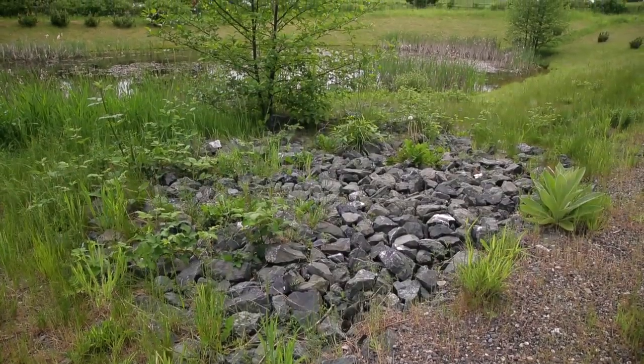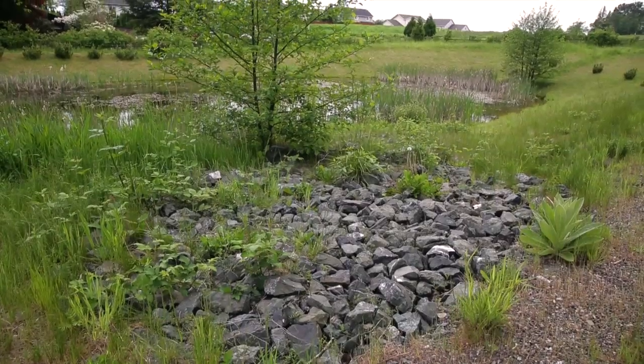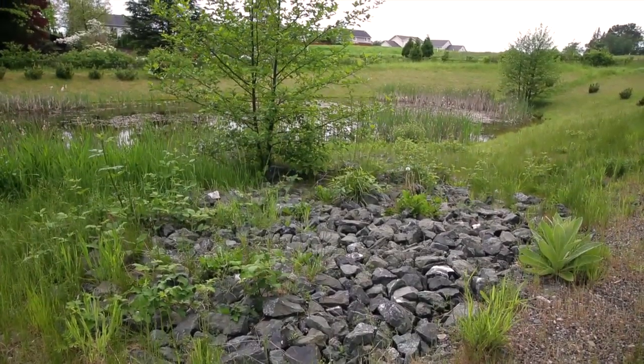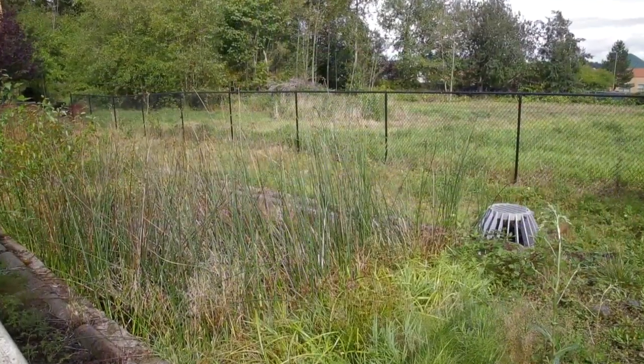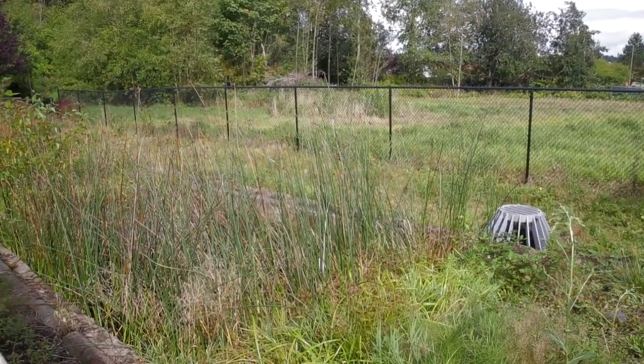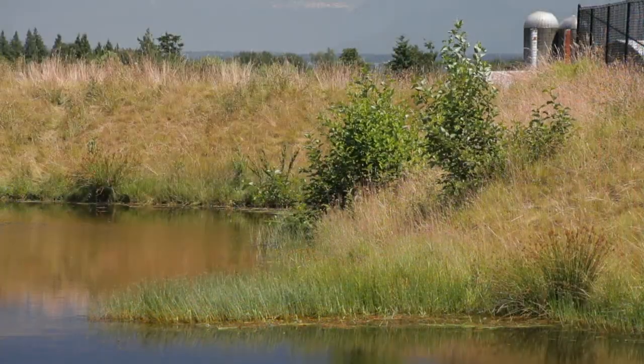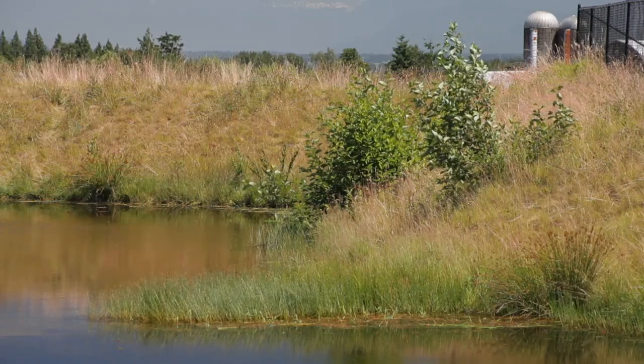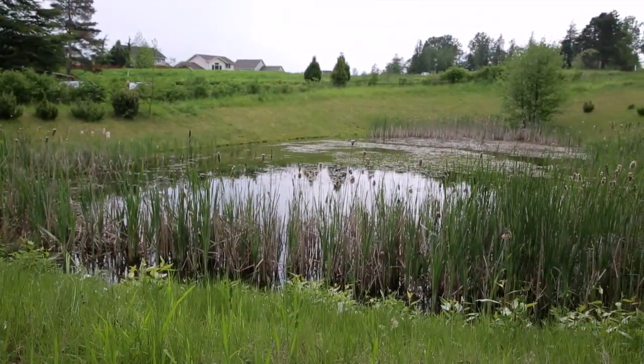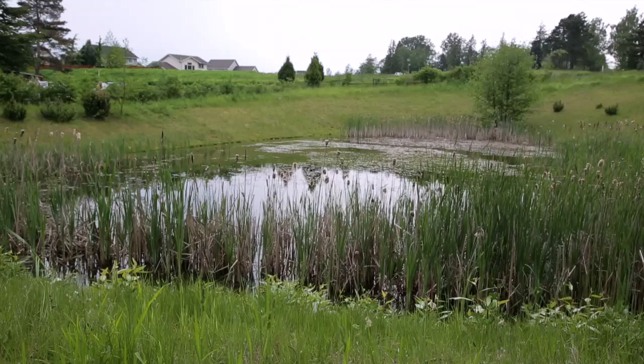The access ramp should always be clear of vegetation to allow easy access to the pond in case of an emergency. Although all stormwater ponds are engineered differently, the basics of upkeep are the same. We'll take a tour of one stormwater pond with Lee First, pollution prevention specialist with Resources for Sustainable Communities.